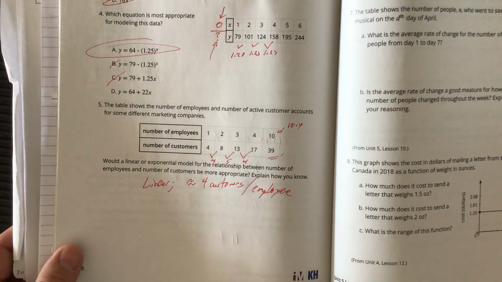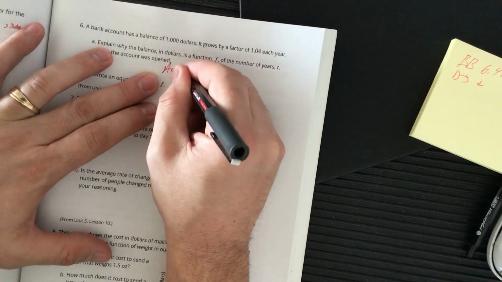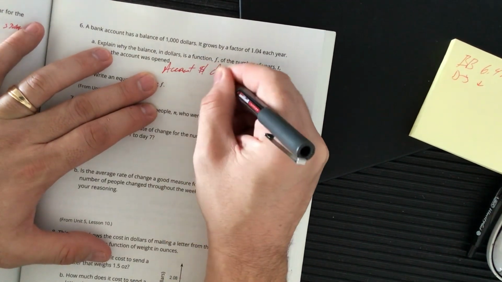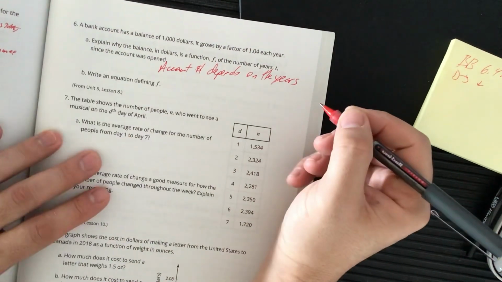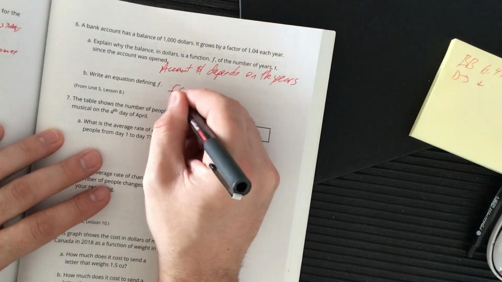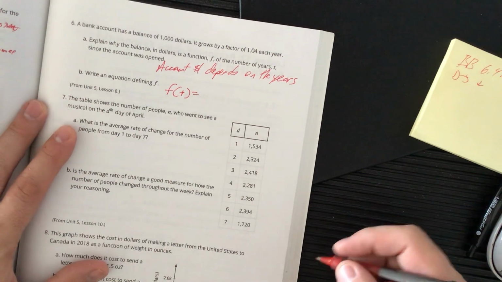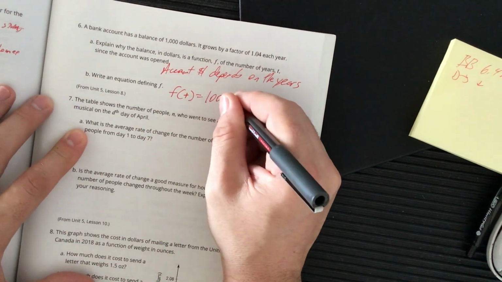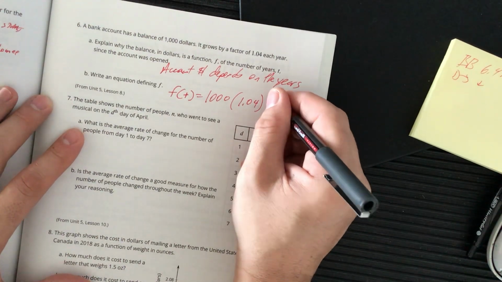Question number 6, explain why the balance is a function. Because the account balance depends on the years. Write an equation. Function f with regards to time, or you could just put y equals. Starting with $1,000, it's growing by a factor of 4%, 1.04 per year.